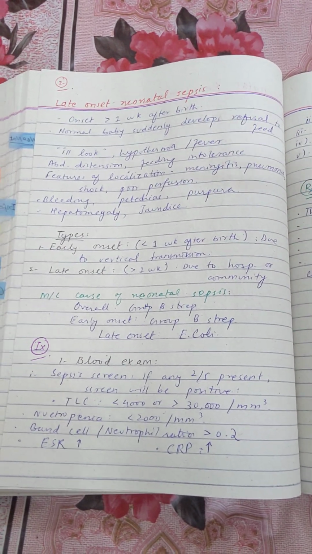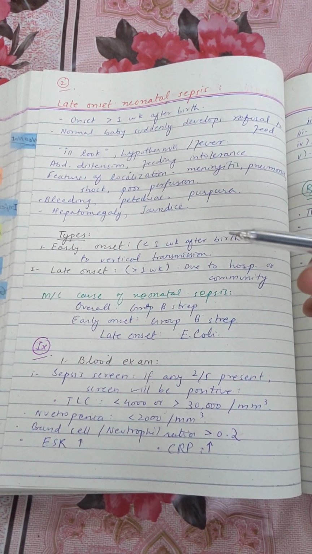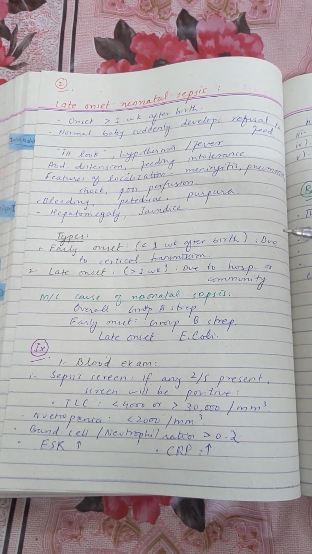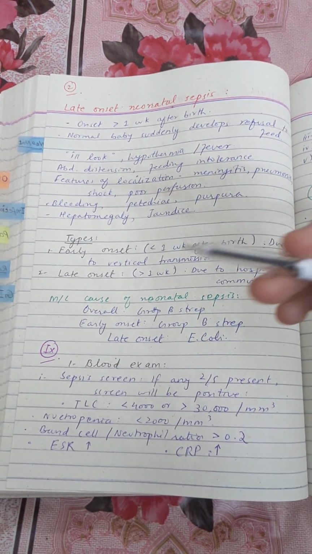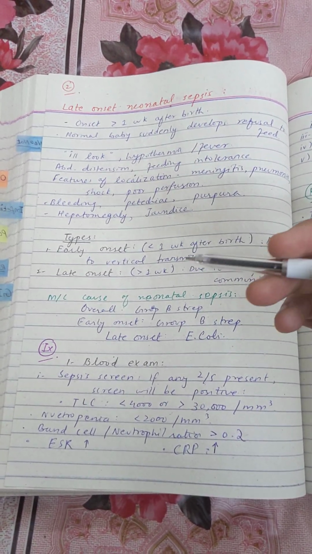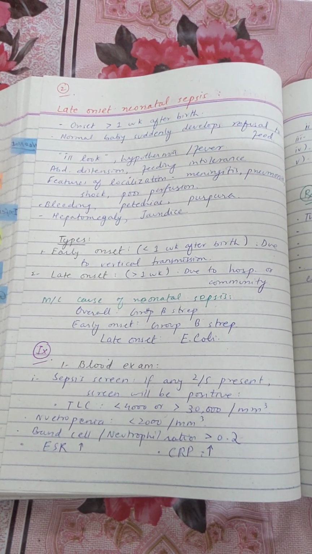So what are the types of neonatal sepsis? Number one, early onset, if it occurs less than 1 week after birth, and the most important cause is vertical transmission from mother. And late onset occurs after 1 week of birth, and it is mostly a result of hospital or community acquired infection.